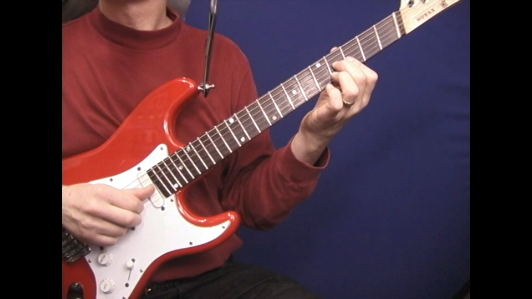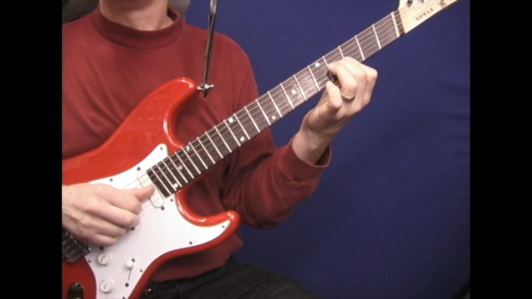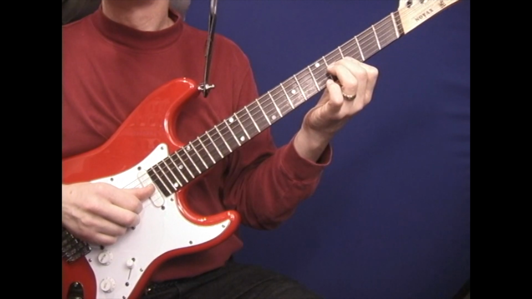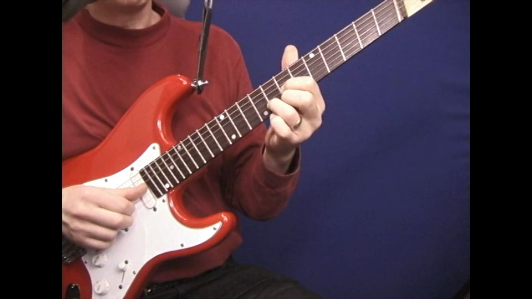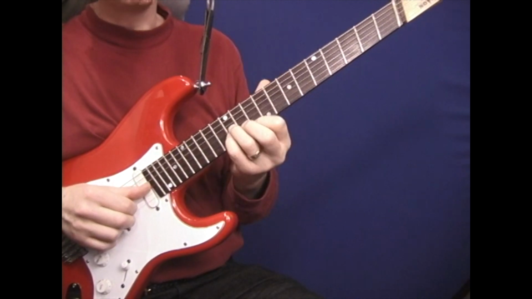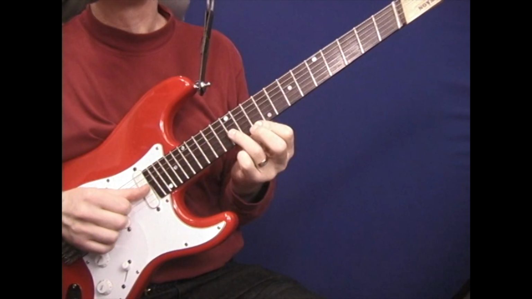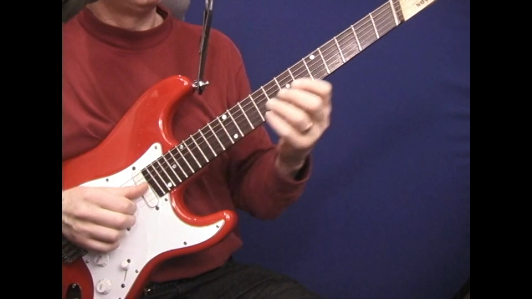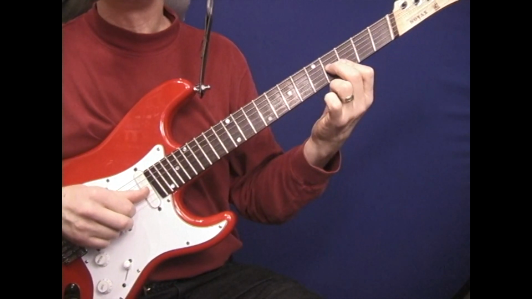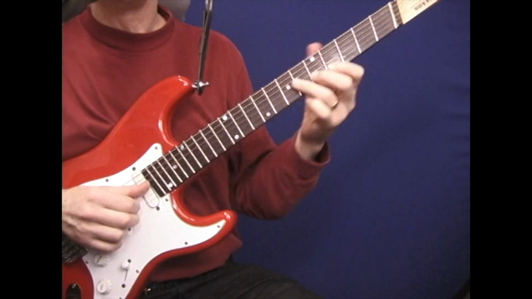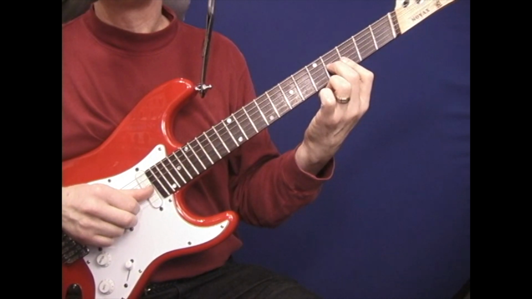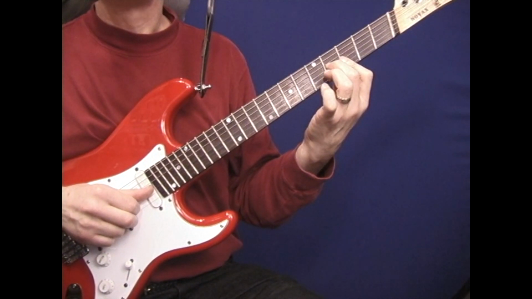So now to prepare for figuring out the 12 3-note closed voice triads, we're starting with these 3 inversions on the first 3 strings. This one with the root G in the bass, this one with the third B in the bass, and this one with the fifth D in the bass. And for each one of these, we're going to put the top note down an octave.